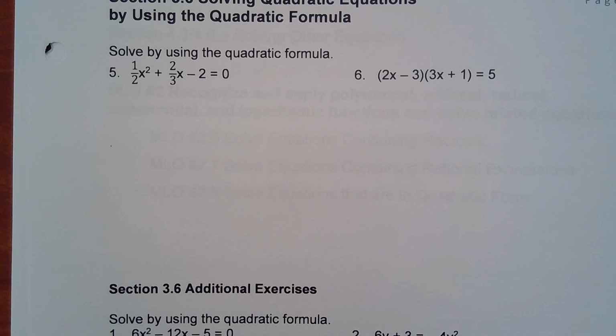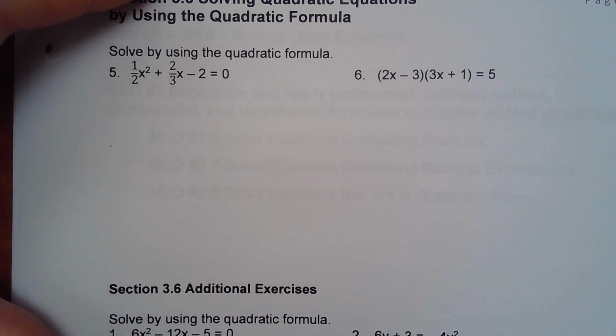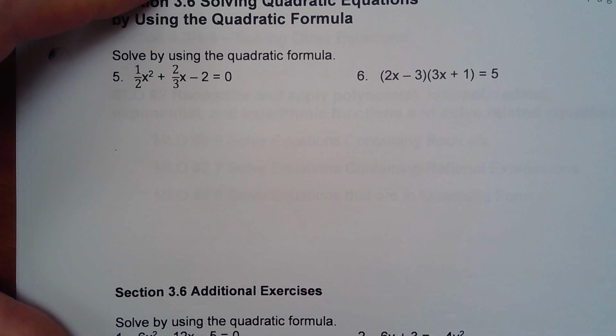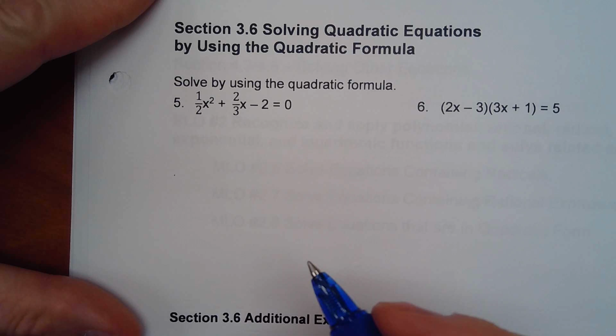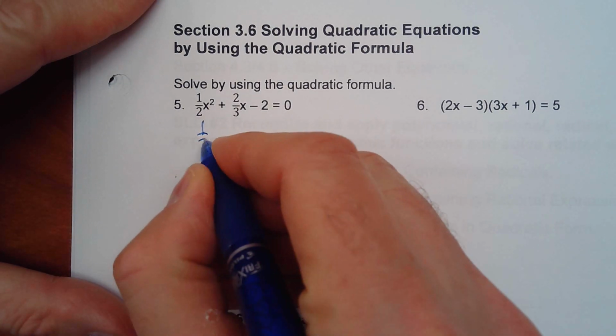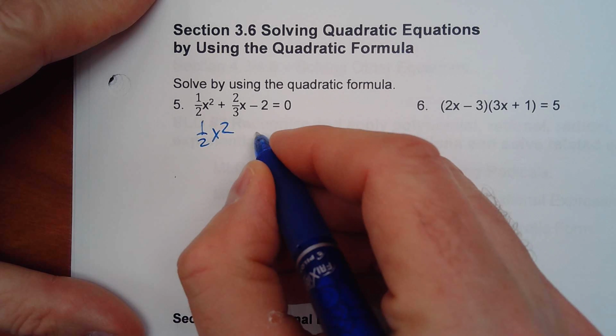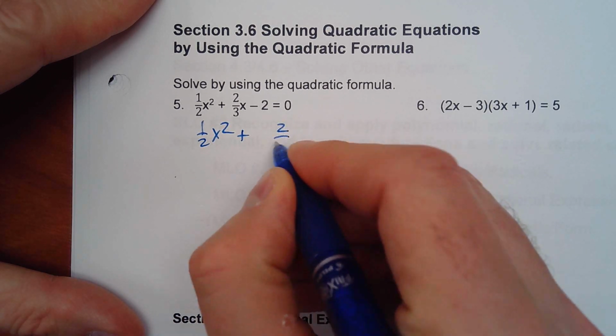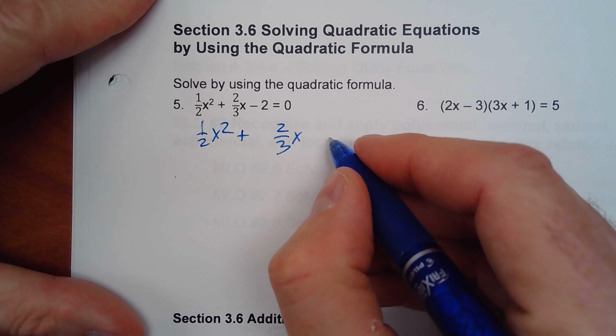So in this next example, we want to go through, again, solve and use the quadratic formula. And you really don't want to be working with fractions here. So at the outset, if we look at the 1/2 and 2/3, the least common denominator is 6. So before I do anything, I'm going to go ahead and multiply both sides by 6, just so we can clear out the fractions.